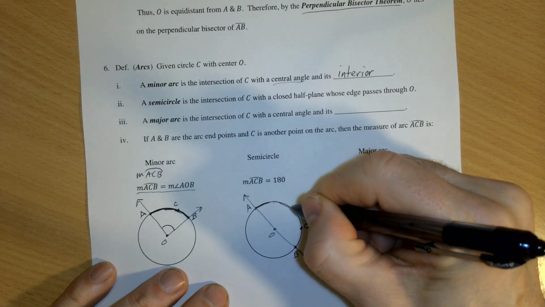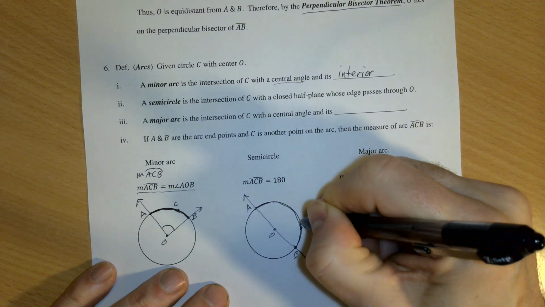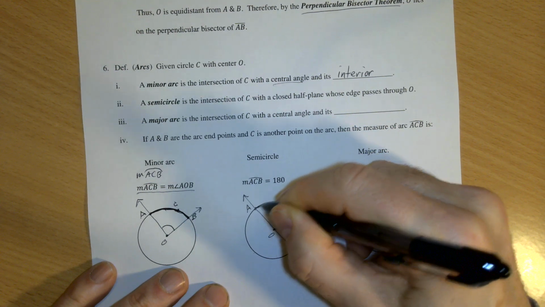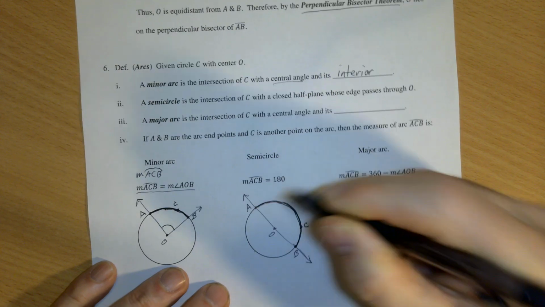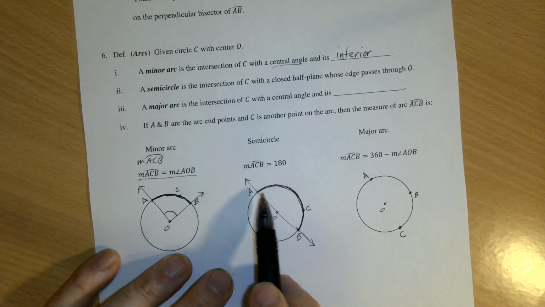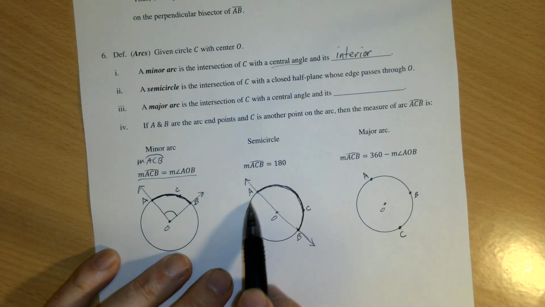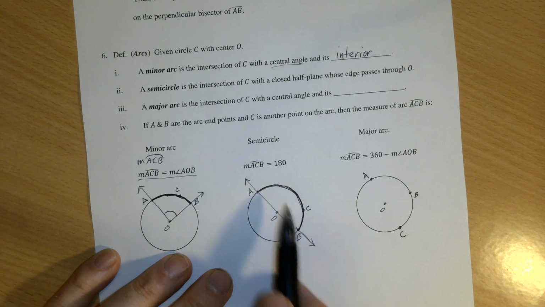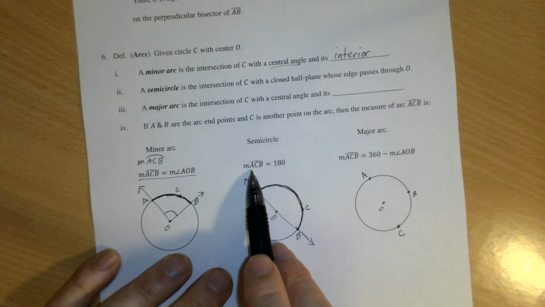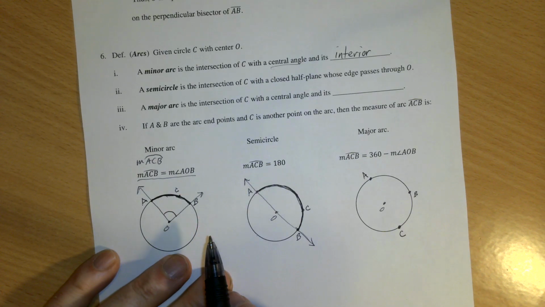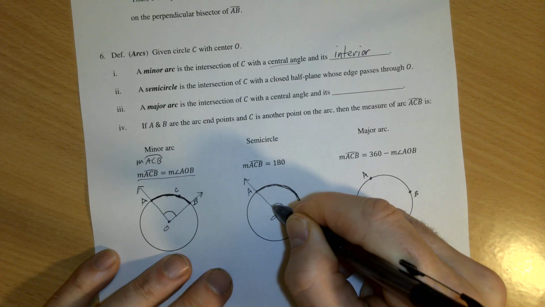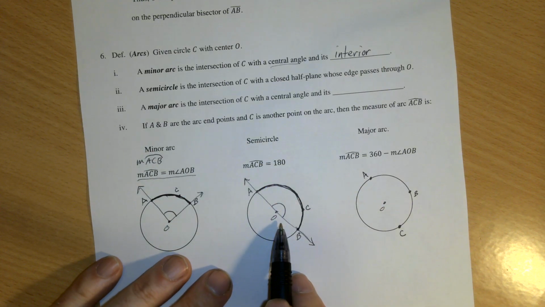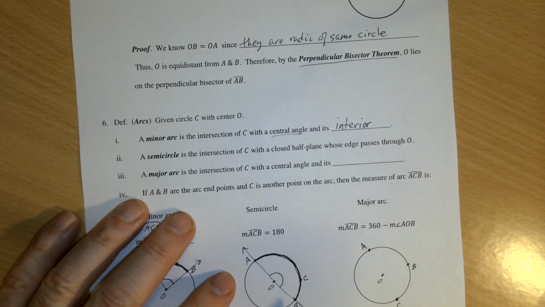This is the semicircle. So a semicircle is an arc; it basically is half of the circle. And remember, ACB goes from A to C to B. It doesn't go around the other direction. So the measure of the arc of a semicircle is 180 degrees because this straight angle would be 180 degrees.